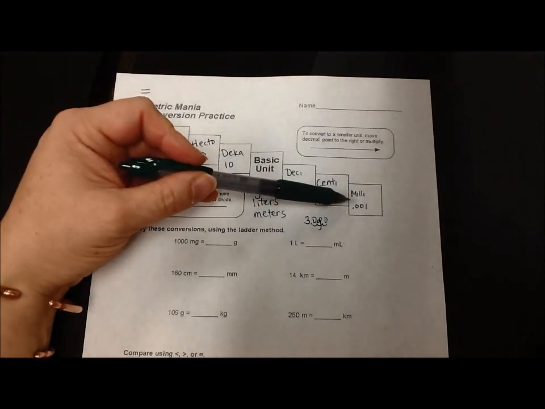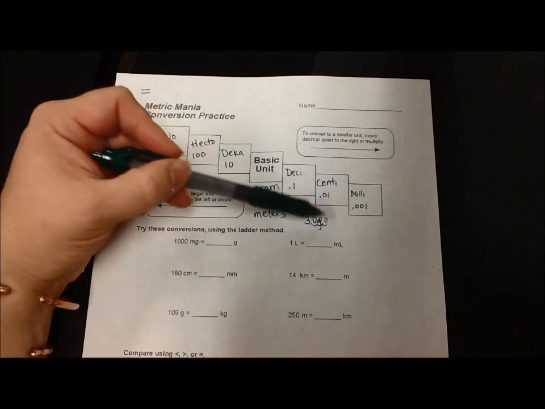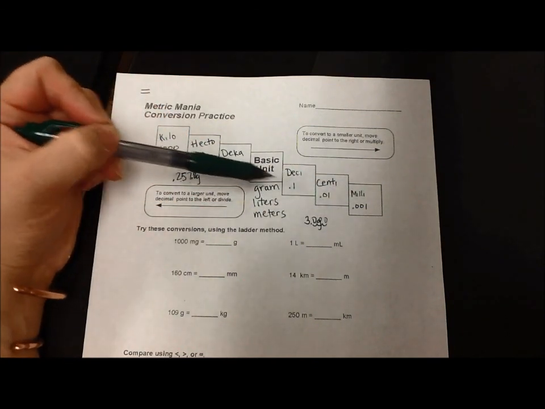There are times when you're going to measure something as 3,000 milligrams, but usually we wouldn't refer to 3,000 milligrams. We would talk about it being 3 grams. We use the larger unit that we can possibly use.